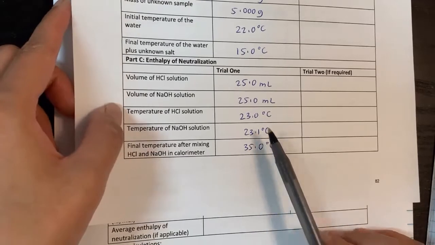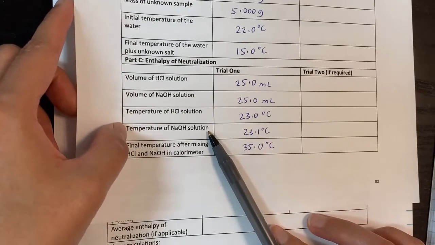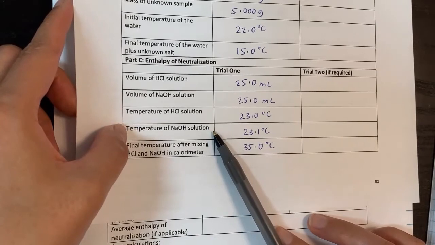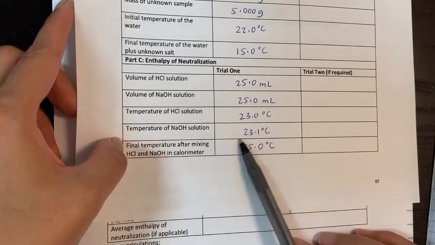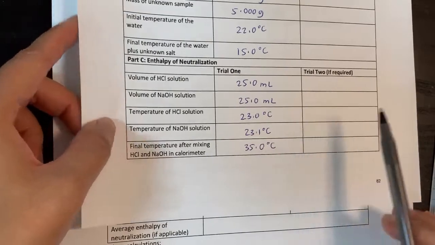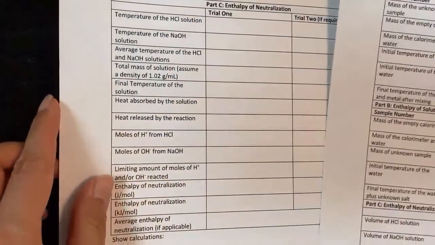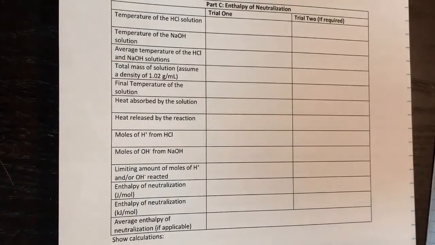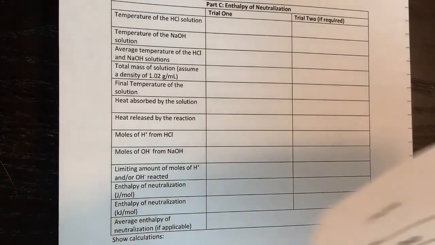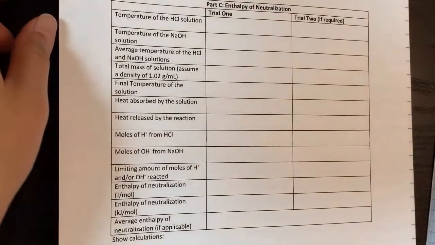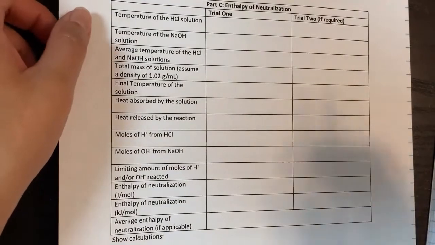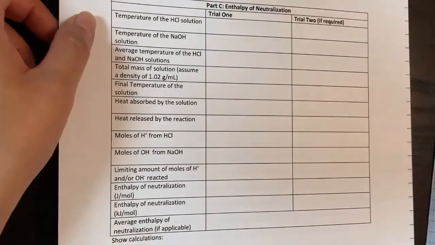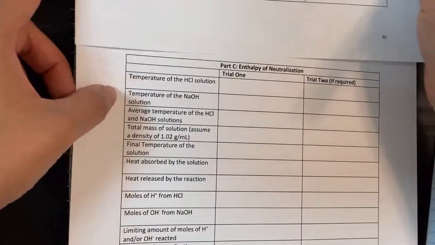So basically, if you add an acid and a base together, you undergo a neutralization reaction, and in this case, your neutralization reaction causes the temperature to go up. Okay, it gets hot when you do this kind of experiment. So let's go ahead and figure out what temperature we need to put in for the values here. The temperature for the HCl is actually the same number. We had 23, so I'll show you where we got it from.